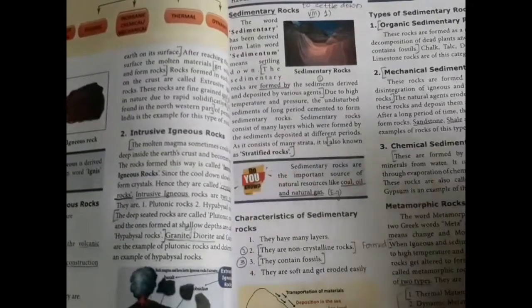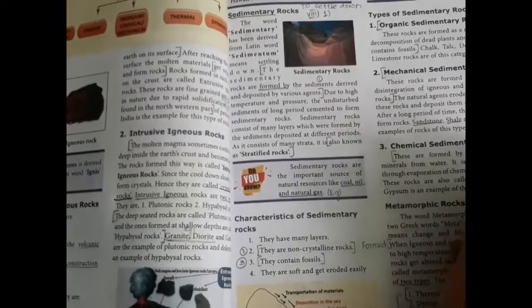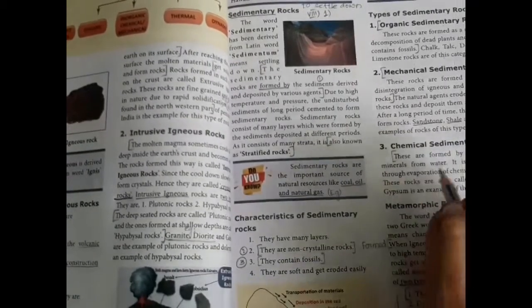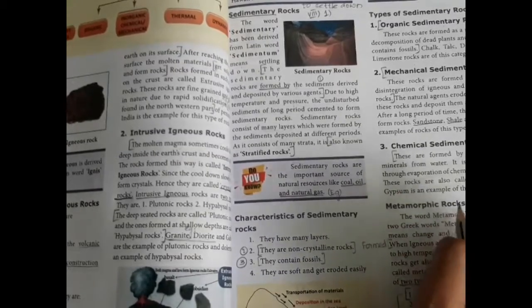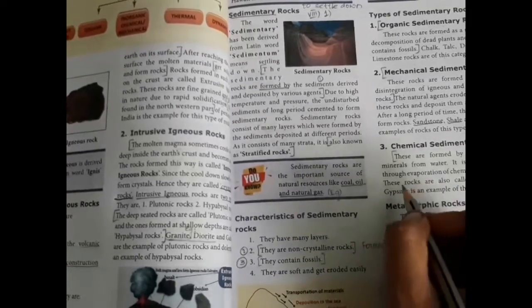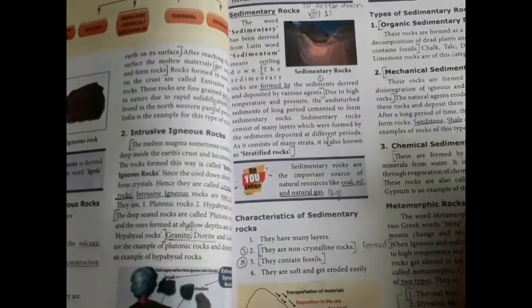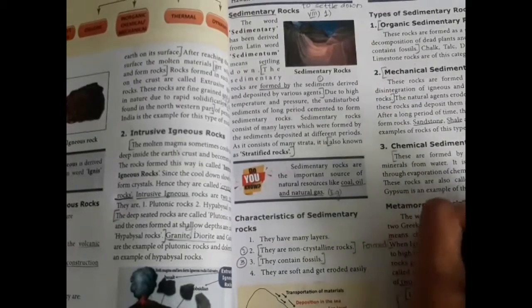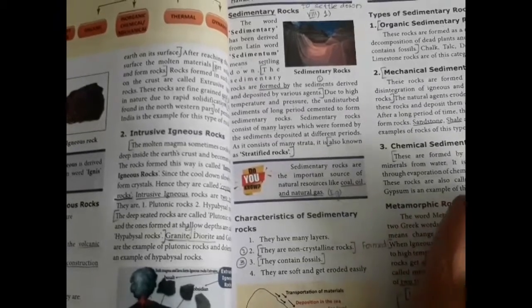Okay. First question. These are formed by precipitating of minerals from water. It is formed usually through evaporation of chemical rich solutions. These rocks are also called as evaporites. Underline this word. It is otherwise called as evaporites. Gypsum is an example of this kind.